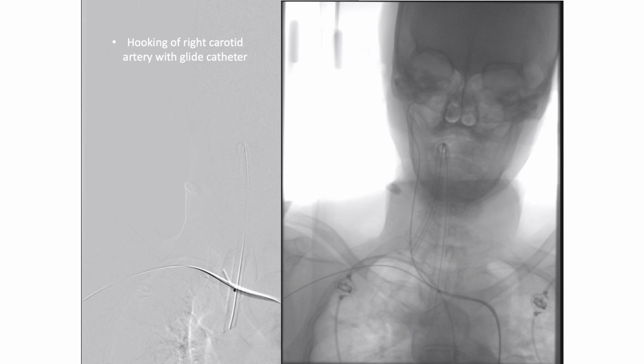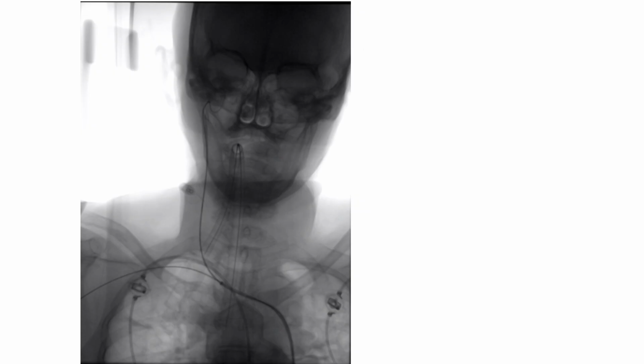If it's a 4 French on a 7 French long sheath, obviously you will not have a problem. But if you're working on a 6 French, you'll have to use a 0.018 extra stiff wire. And you can understand it's very easy now to take the diagnostic catheter over the other wire, right? So it's challenging. Here's the diagnostic catheter all the way up.